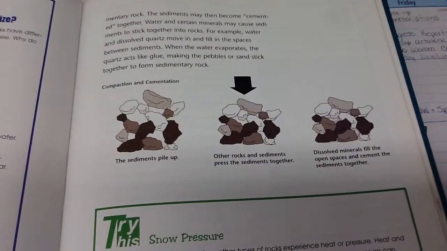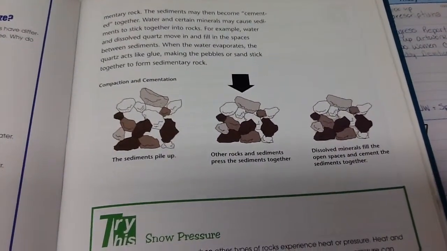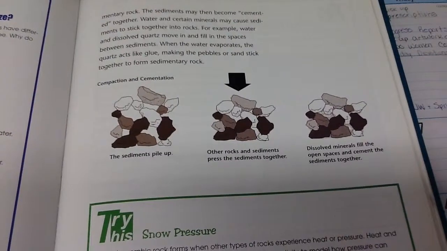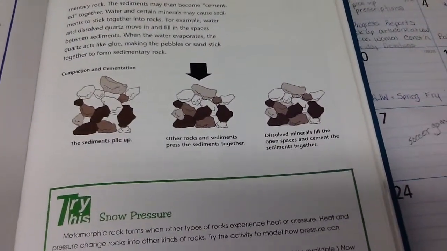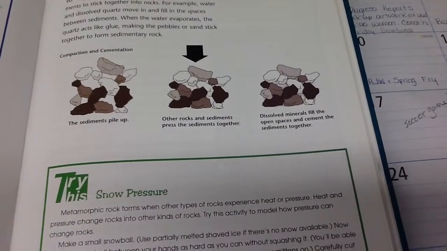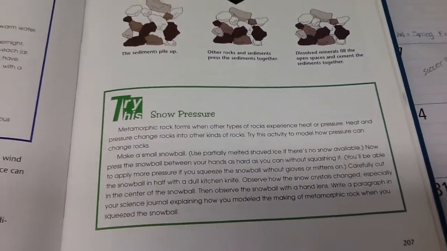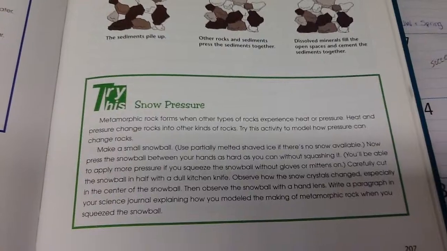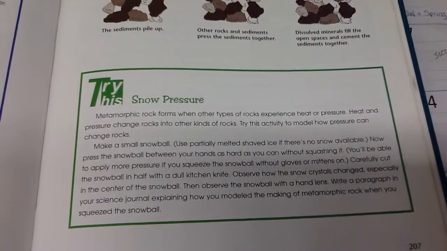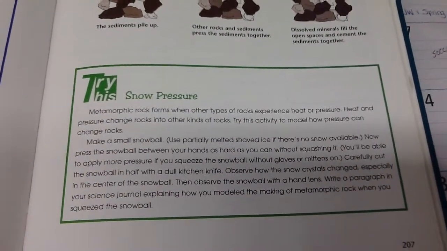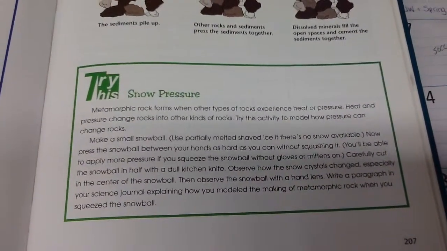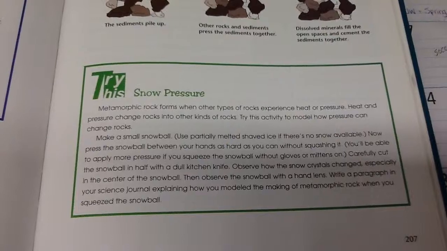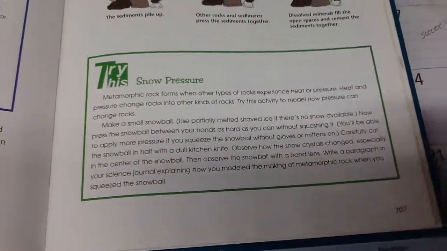The illustrations show that the rocks begin to compact and begin to get glued. They pile up. Other rocks pile on top, and as minerals dissolve, they become glued together. On the bottom, there's a Try This section on snow pressure. This is an experiment you can do in the winter using snow and compacting it together to observe what happens. Let's continue.